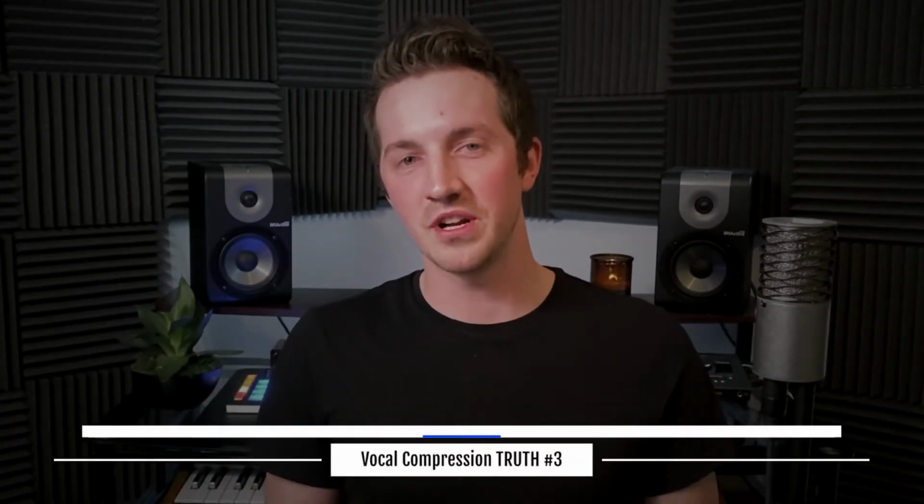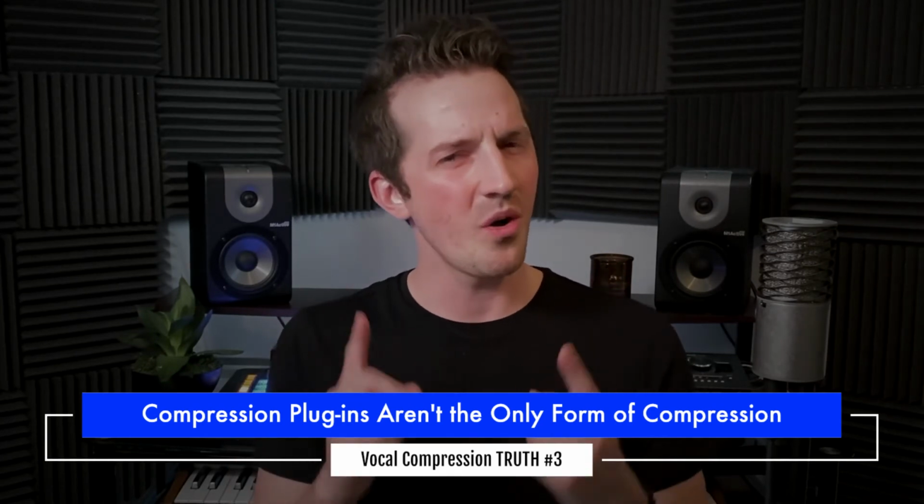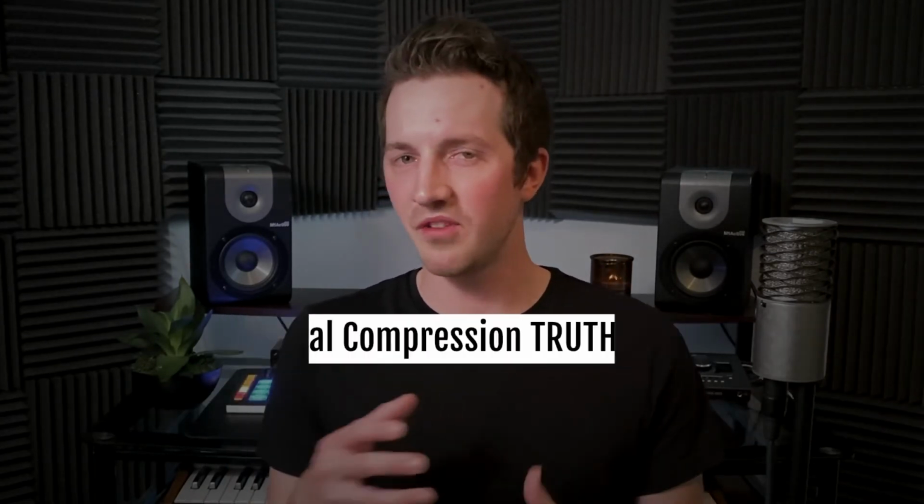All right, vocal compression truth number 3 is compression plugins aren't the only form of compression. You may never have thought of this, but compression is actually a concept before it's a plugin. The definition of compression, obviously, is to compress the signal, right? So instead of having this much variation, you have this much variation.